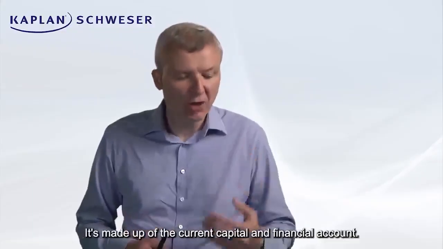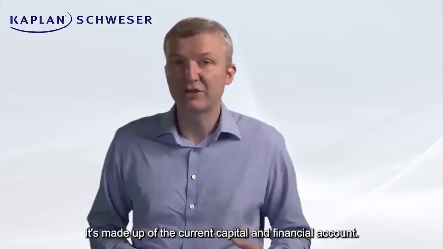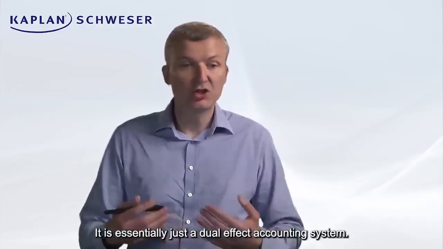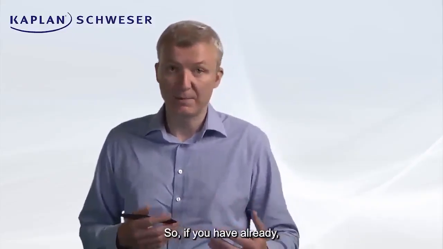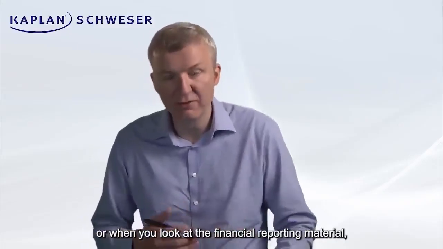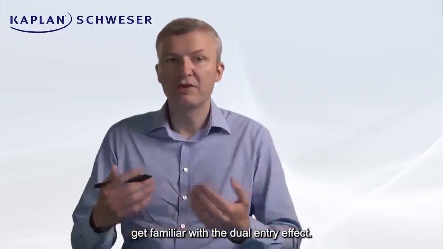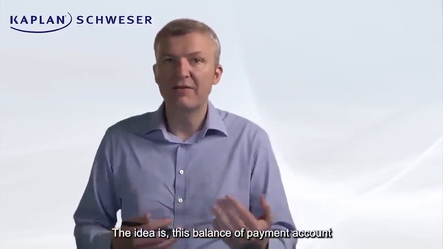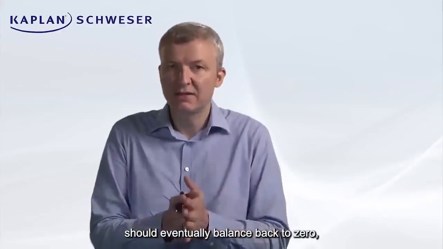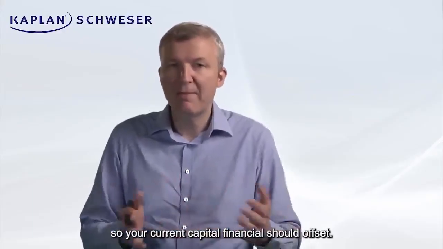It's made up of the current, capital, and financial account. It is essentially just a dual effect accounting system. So when you look at the financial reporting material, get familiar with the dual entry effect. The idea is this balance of payment account should eventually balance back to zero. So your current, capital, and financial should offset.